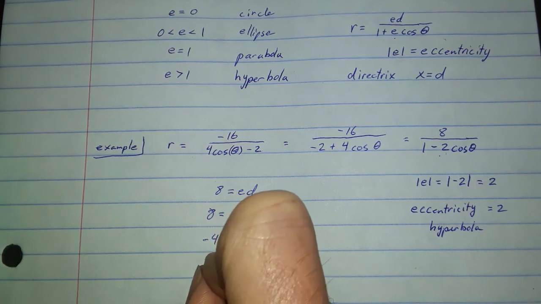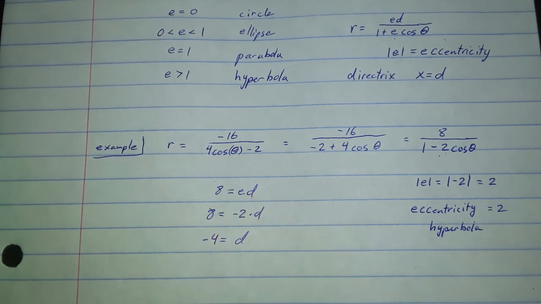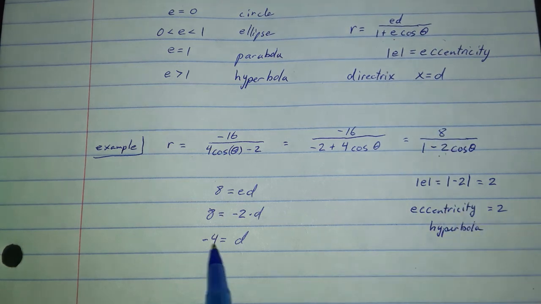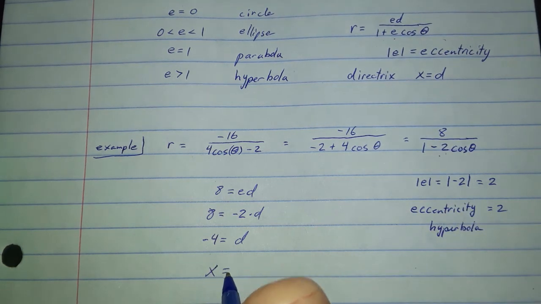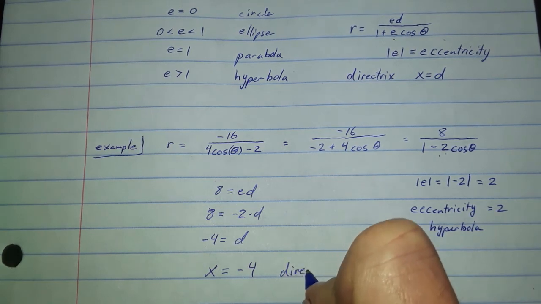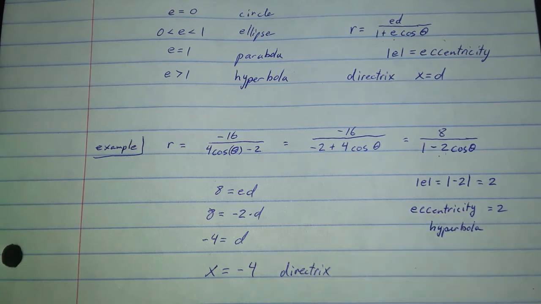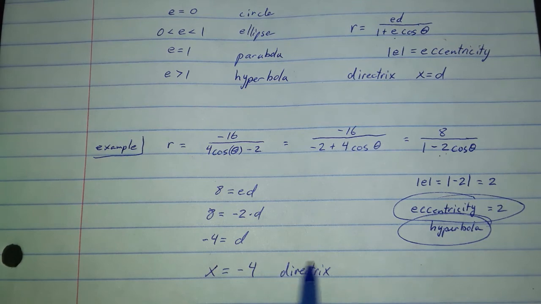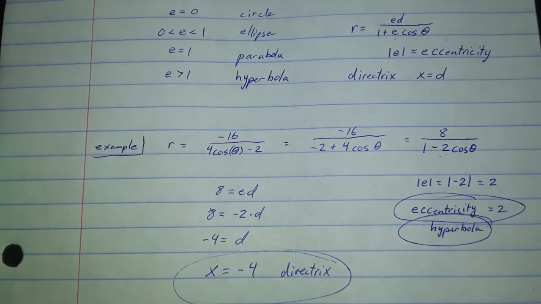So I'm going to get -4 equals d. And according to this up here, we're going to have x equals d. So the directrix is going to occur at x equals -4. All right, so we have the eccentricity, we've identified the conic, and we've identified the equation for the directrix.